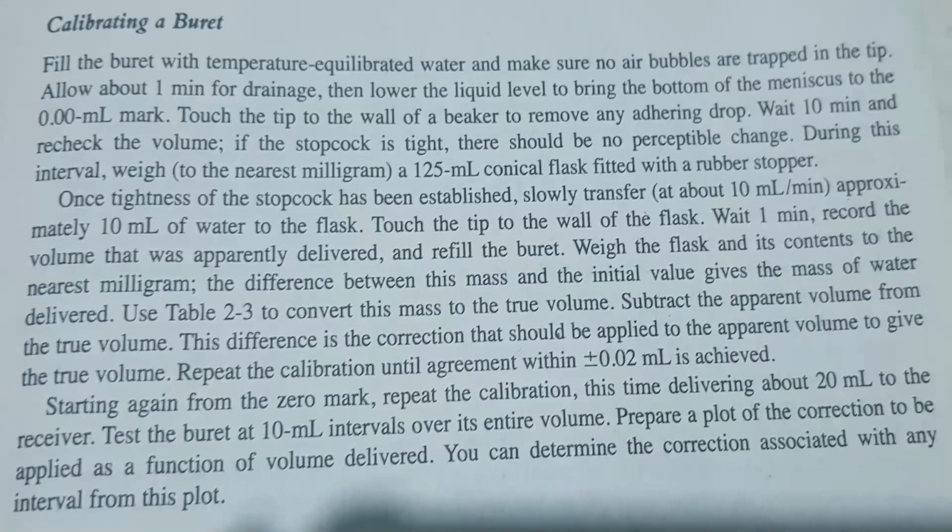So you have to fill the burette, right? You fill it with temperature-equilibrated water, and make sure there are no bubbles trapped in the tip of the burette. Then allow about 1 minute for drainage, and lower the liquid level to bring the bottom of the meniscus to the 0.00 ml mark. Then touch the tip to the wall of a beaker to remove any adhering drop from the tip of the burette, and then wait 10 minutes and recheck the volume.